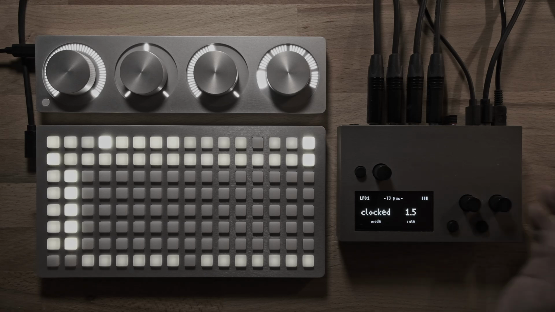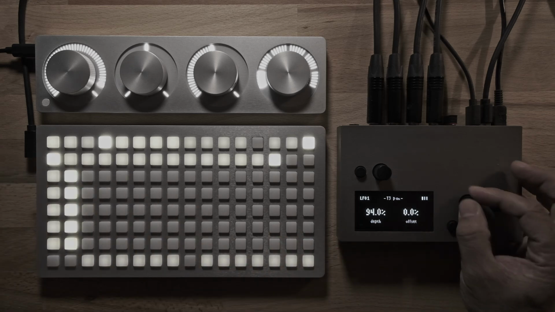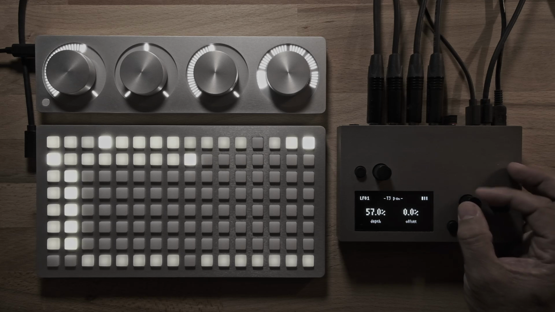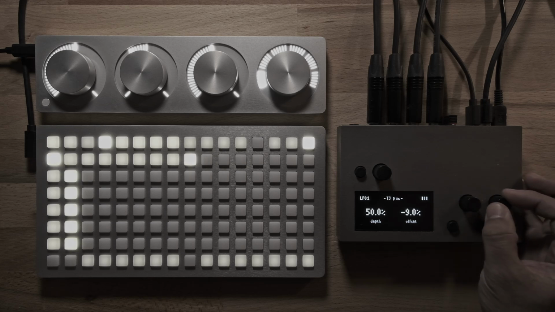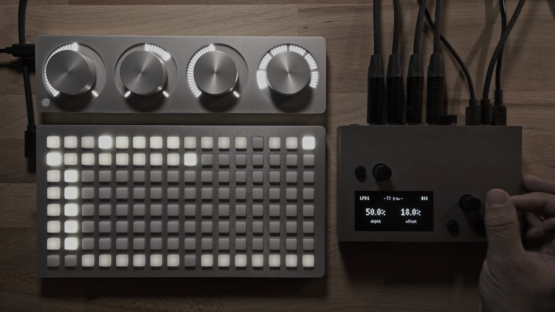Just make the rate a bit slower so you can hear it a bit better. If you change the offset, it will skew it more to the right and more to the left. So just going to reduce depth a bit, set it to 50, and then go more to one side, then more to the other side.